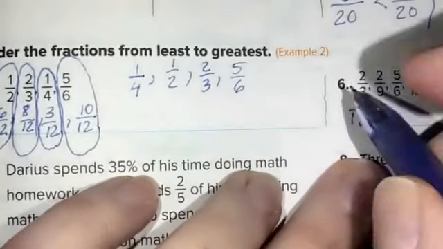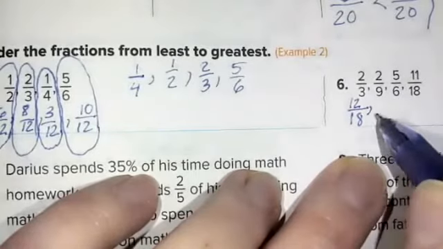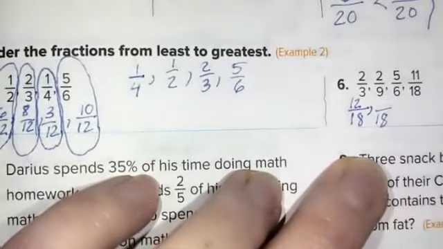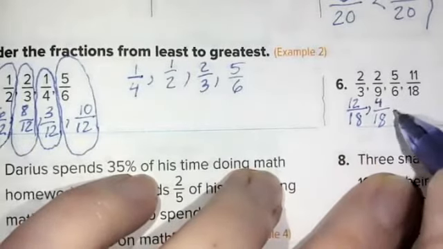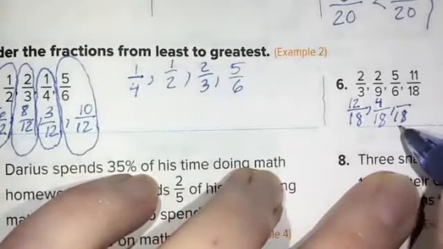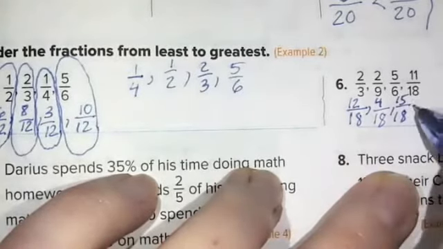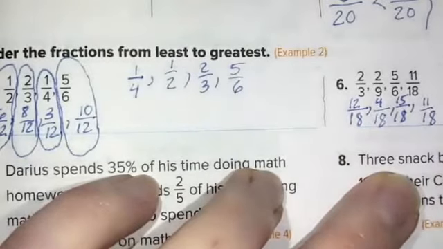So I do that to my numerator as well. 2 times 6 would give me 12, comma. Moving on to the 2/9. 9 times 2 gives me 18. So my numerator doubled gives me 4. 5/6. If I want to change that to 18s, I'm multiplying by 3, so 15/18 here. And the last one was already written with a denominator of 18, so 11/18.